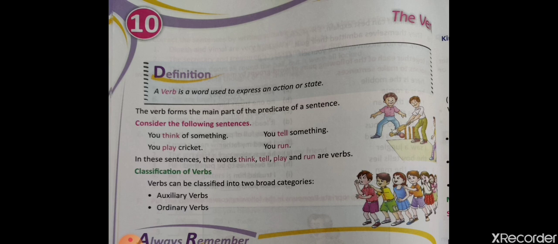So these are the words: sleep, wash, run, tell, think, eat. These are the action words. These are something that the subject of the sentence is doing or we are doing in these sentences. So these are verbs. So verb is a word used to express an action or a state.